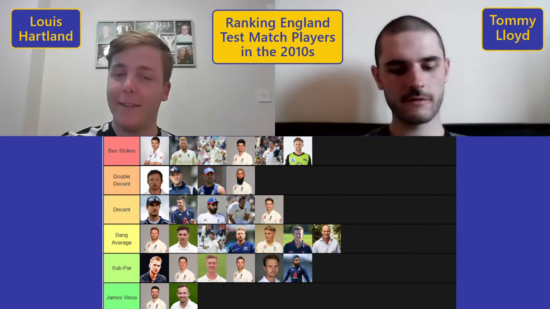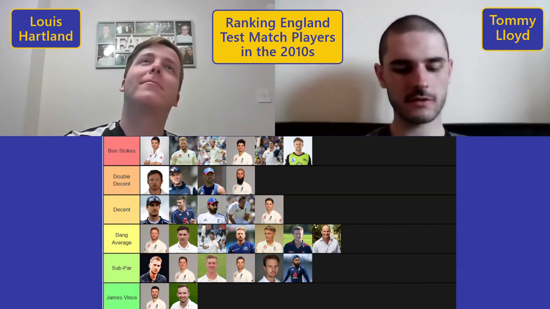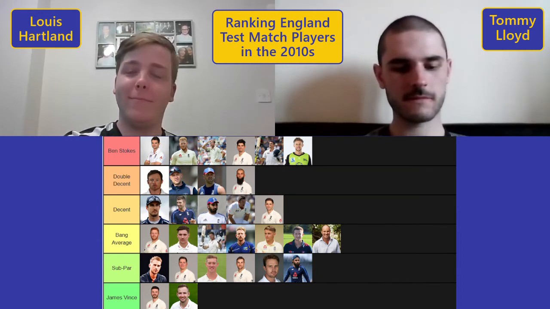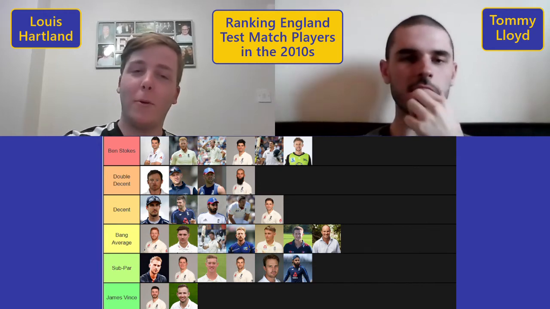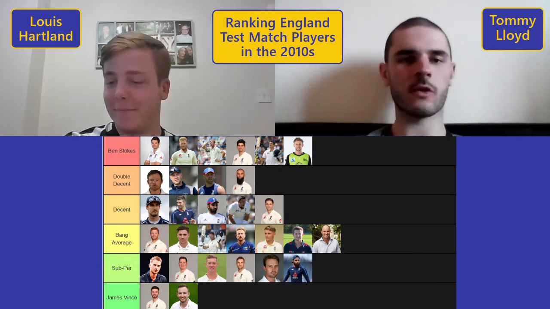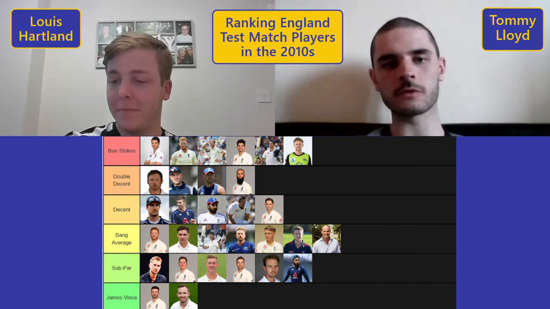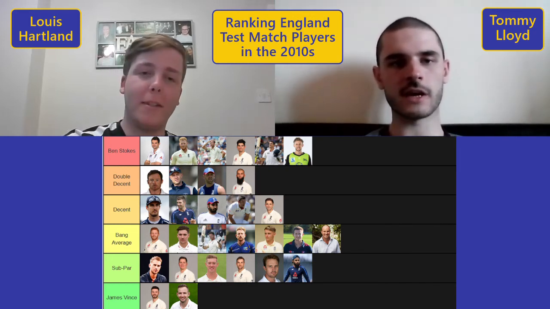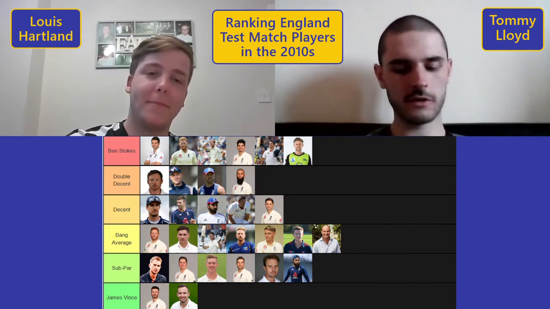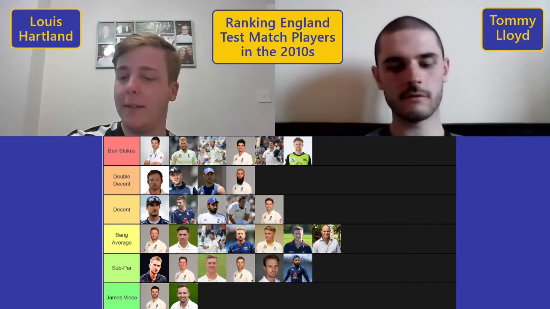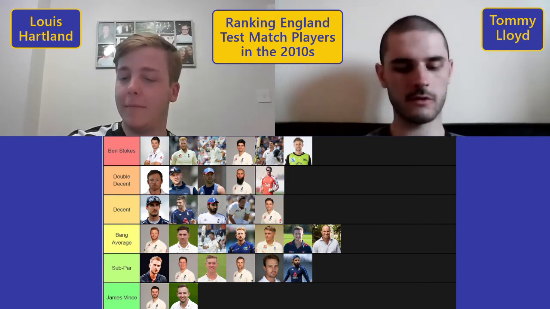Ben Stokes. Could he have a shout at Ben Stokes? Nah. I think the problem is he came to Test match cricket quite late. He was already relatively old, so he'd played 30 tests, 60 tests. I'd go double decent. I think I'd agree with you.